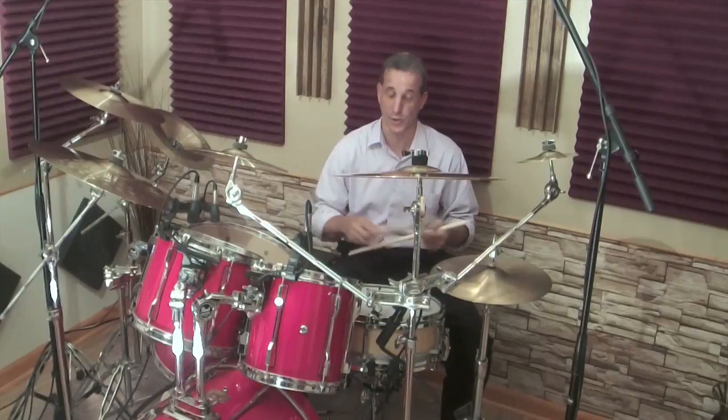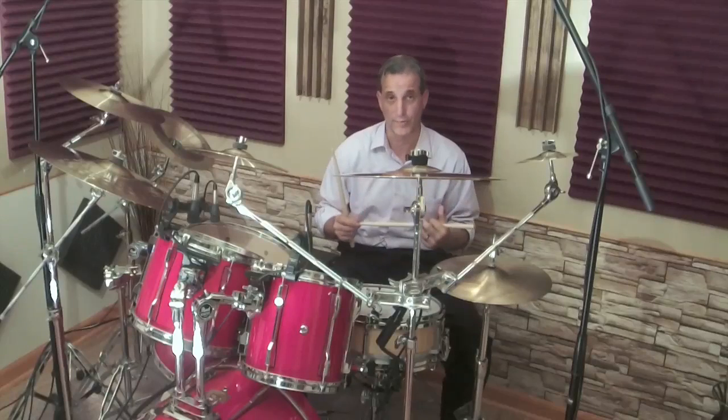And then finally, the 8th note tempo modulated to the new tempo of a quarter note. So once again, I'll play 8th notes with the backbeat on 2 and 4 into the quarter note tempo on 2 and 4.